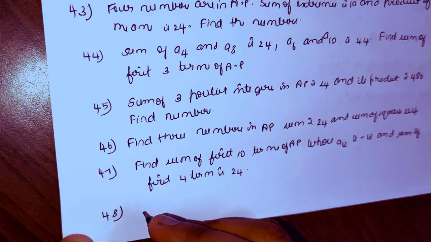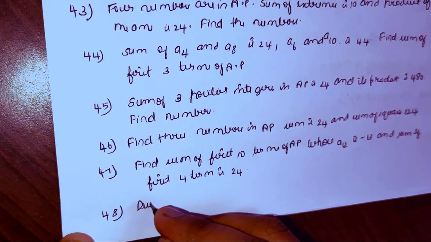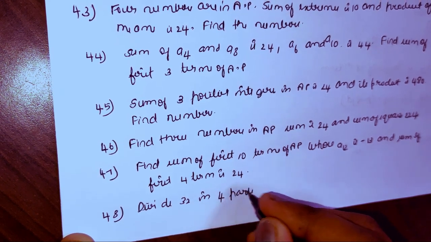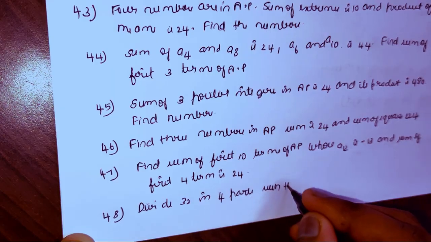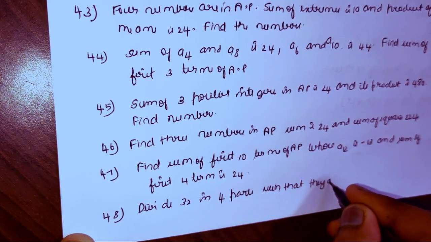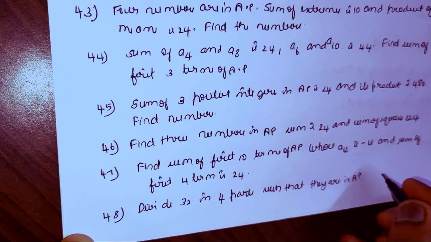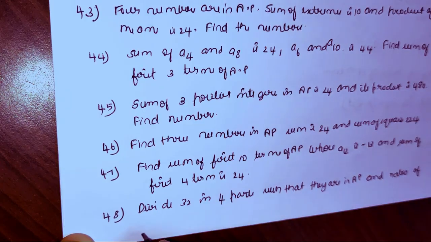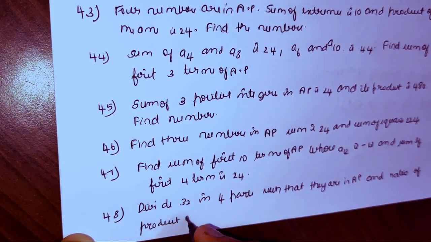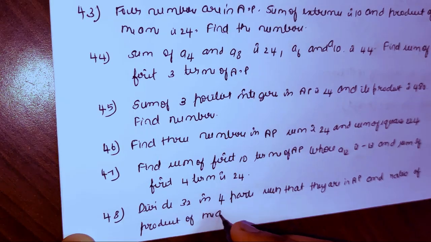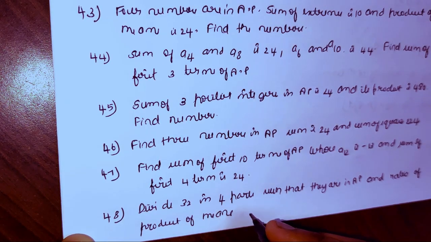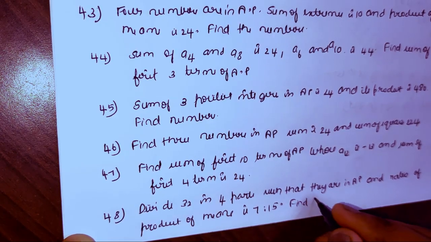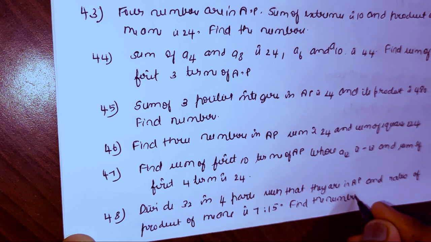48th question, divide 32 in 4 parts such that they are in AP and ratio of product of extremes to product of means is 7:15. Find the numbers.